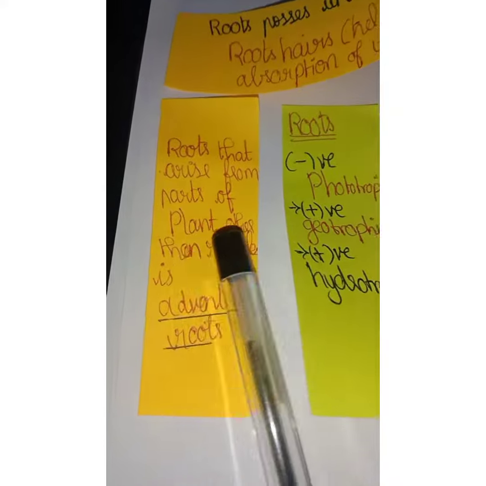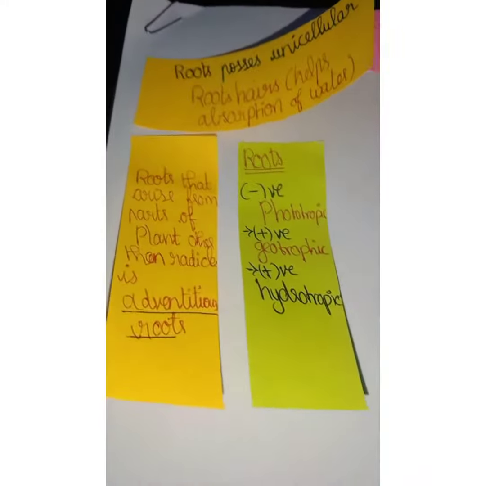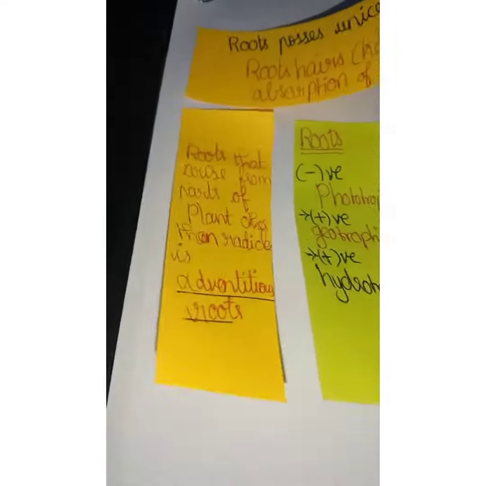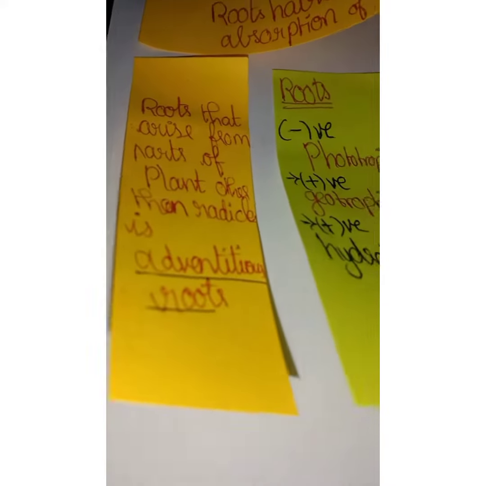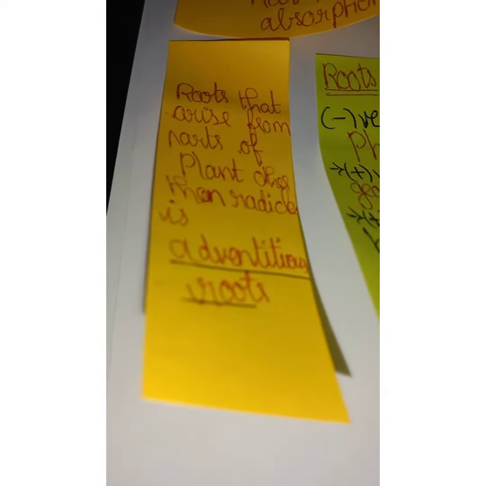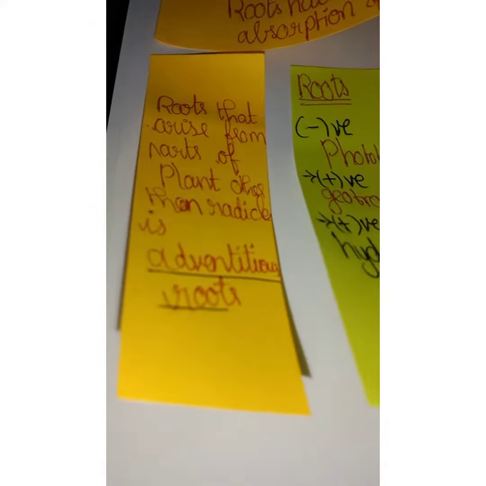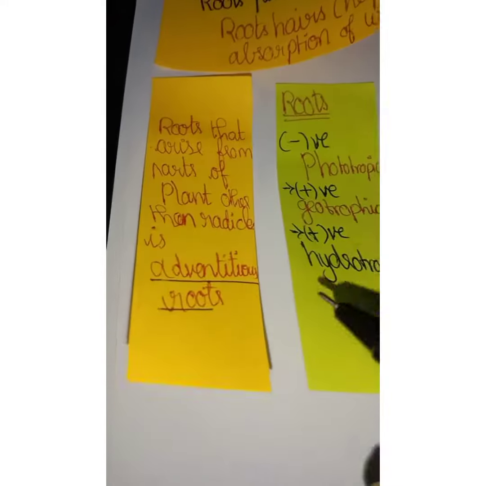Roots that arise from parts of the plant other than the radicle are called adventitious roots. The radicle is nothing but the seed's part. So roots other than the radicle are called adventitious roots. For example, banyan trees possess root-like structures from the stem or the branch of the tree. So it has the characteristics of adventitious roots.